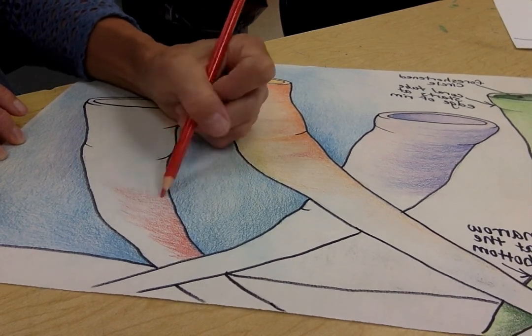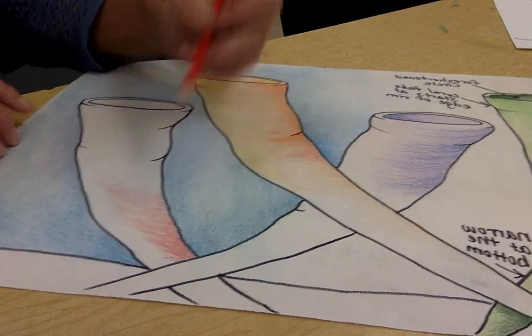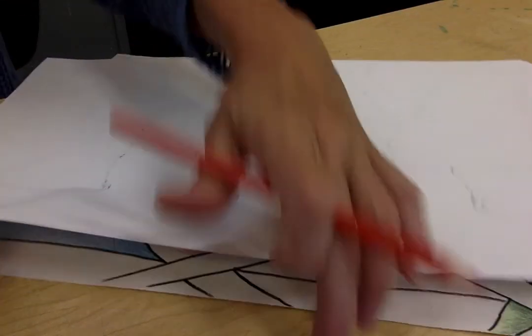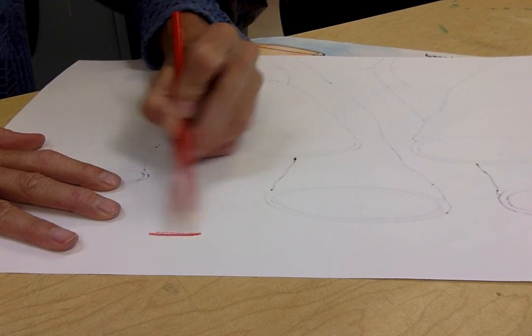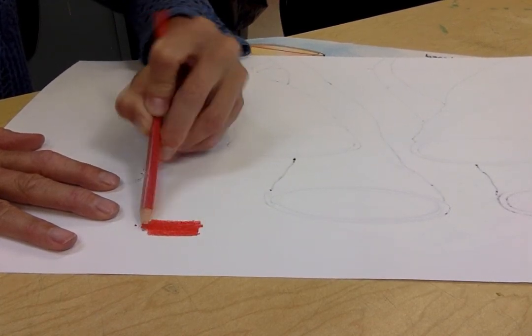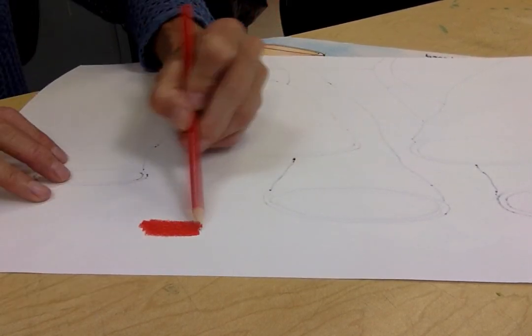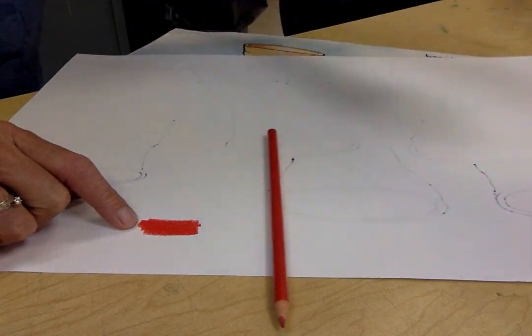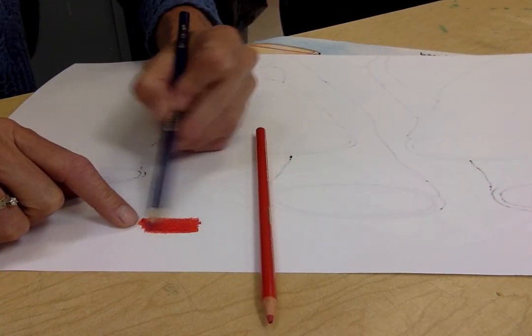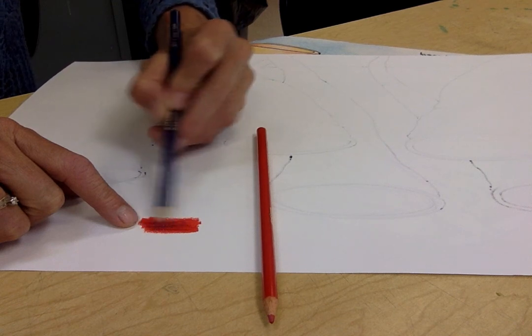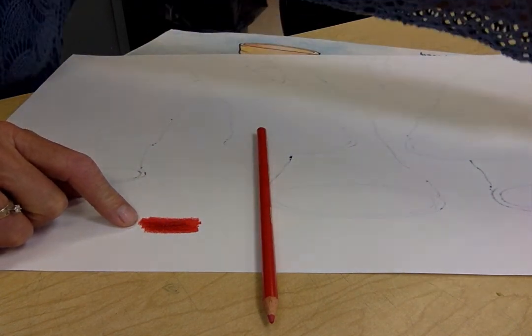I don't want to try to get all the color there on at once. If I try to color dark all at once, like this, I can't layer any colors, okay, because this puts on kind of a waxy surface, and if I try to layer another color over the top of it, I really don't have very much success with that.